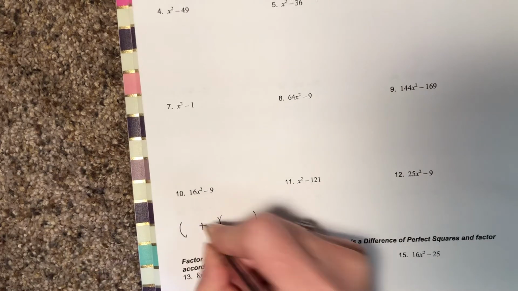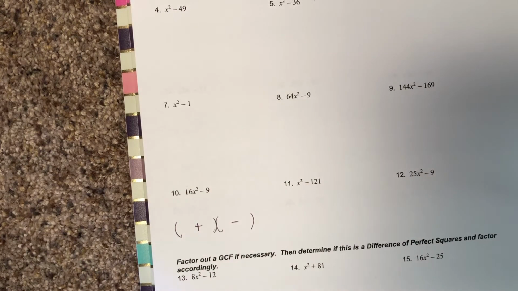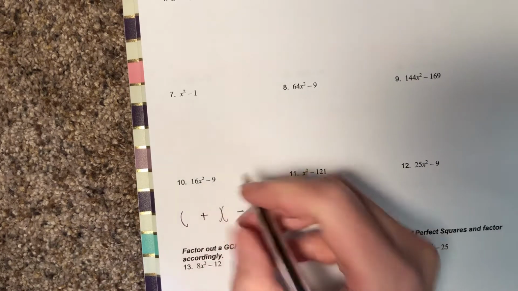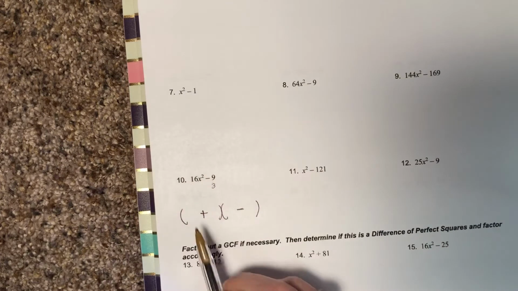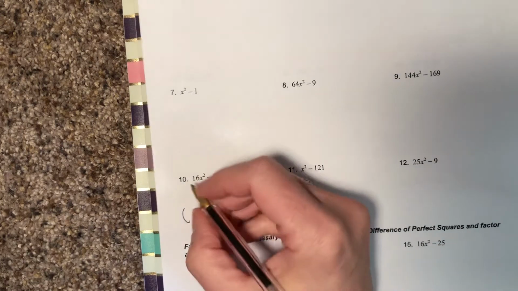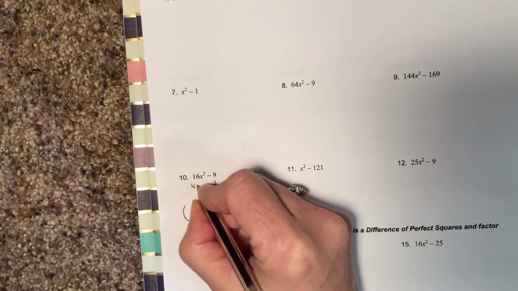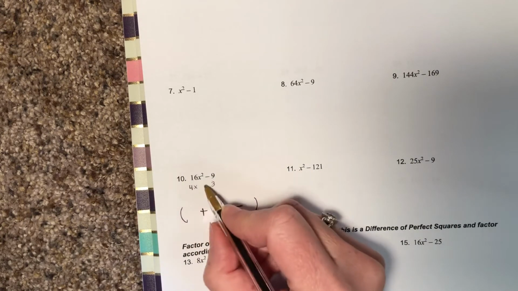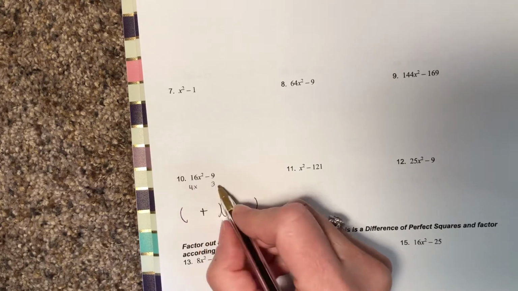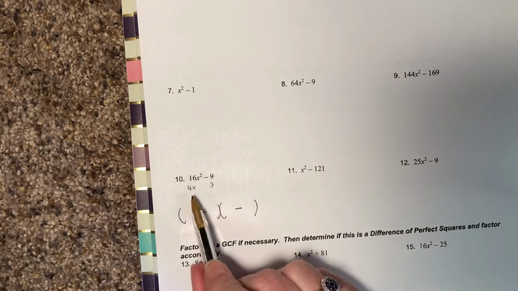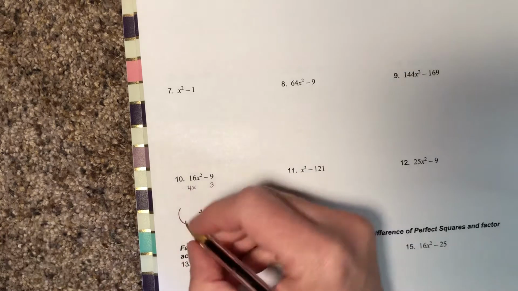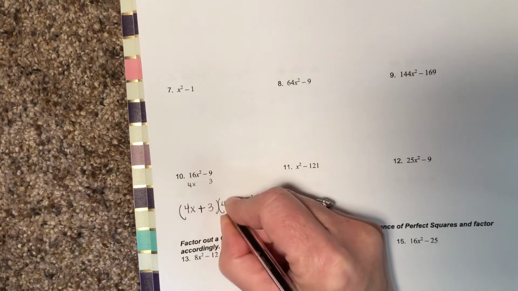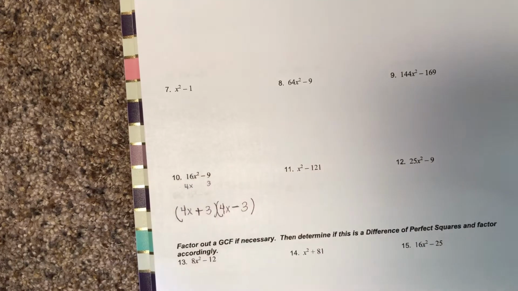One has a plus, one has a minus. I'm going to write the square roots under each one, just so I put the right thing in the parenthesis. The square root is 3, the square root is 4x. You don't have to put them squared. You don't have to check a middle term because there isn't any. This is not a perfect square test. This is just writing the 2 square roots. So you factor it as 4x plus 3, 4x minus 3.